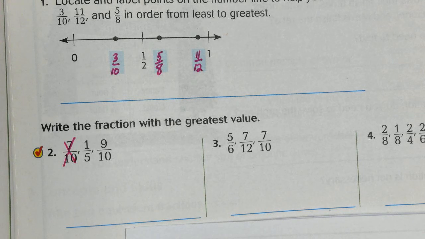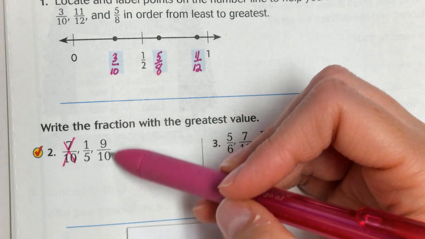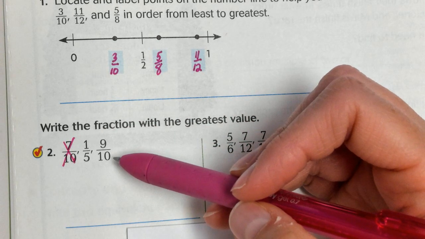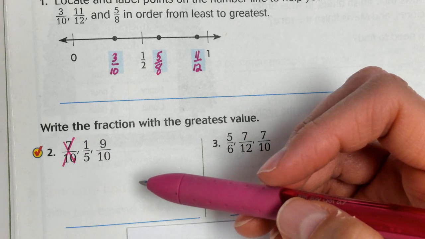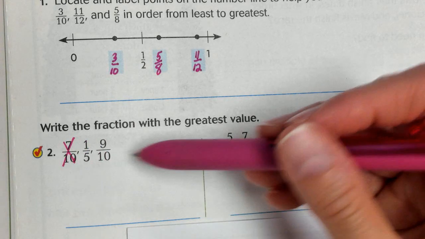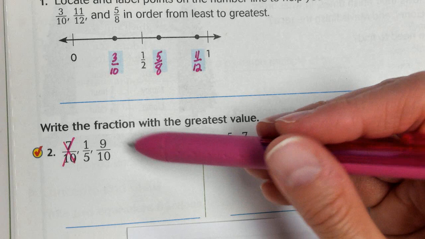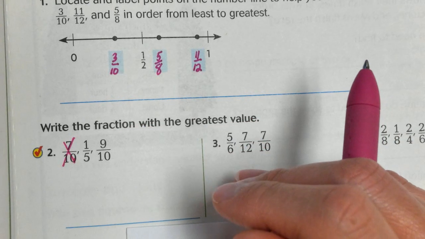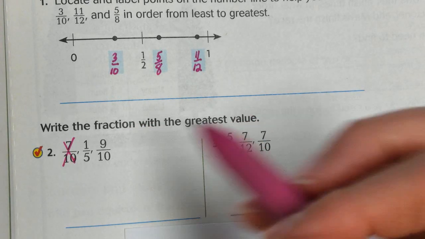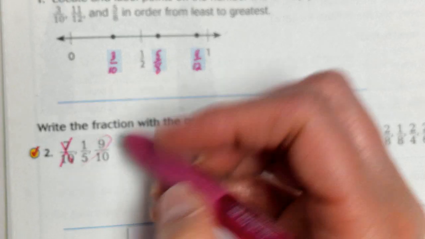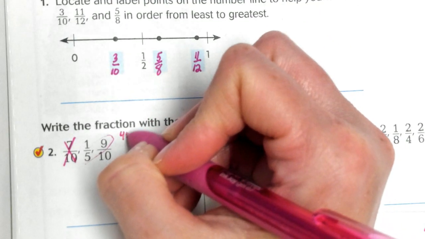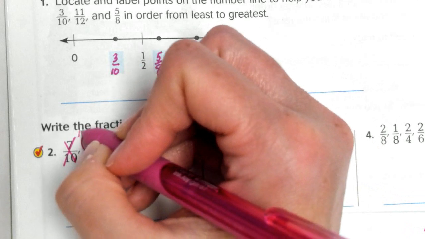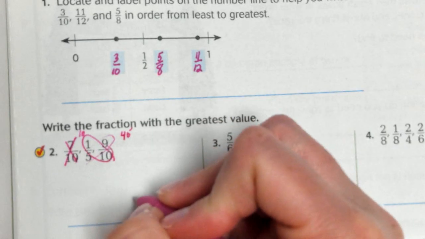Okay, the butterfly will always work. Yes. You can always go to the butterfly if the other methods don't work for you. Now, if I'm looking at this, 9/10 is close to 1, and 1/5 is less than 1/2. So just knowing the fractions, I know that 9/10 is the greatest. If I do the butterfly, it's still going to work, because 5 times 9 is 45, and 1 times 10 is 10, so I still come up with the same answer.